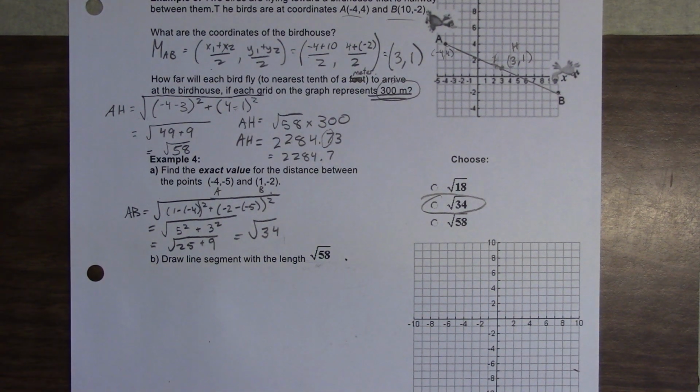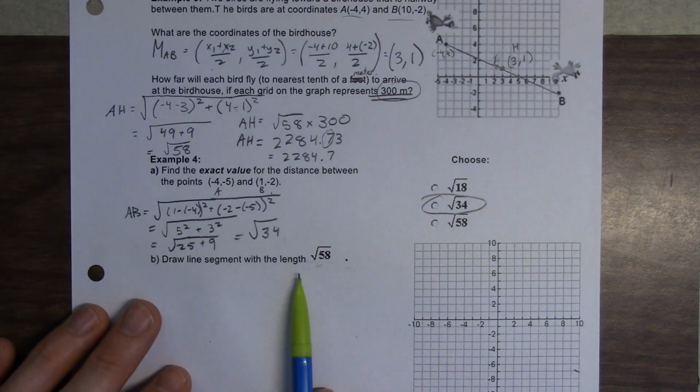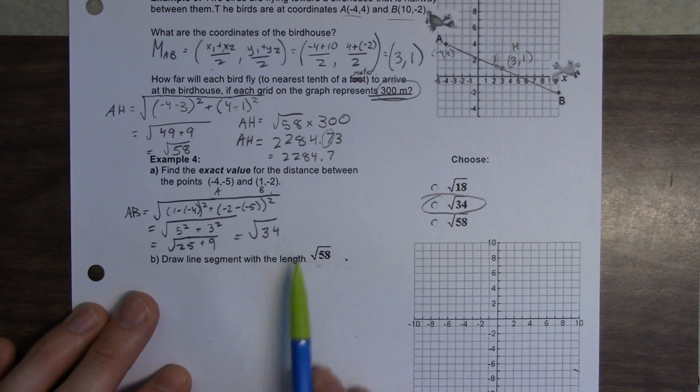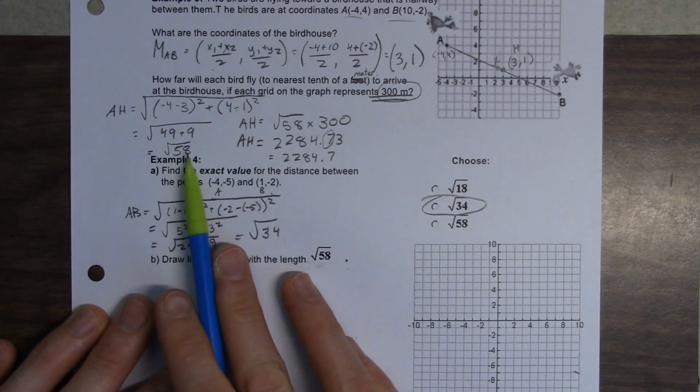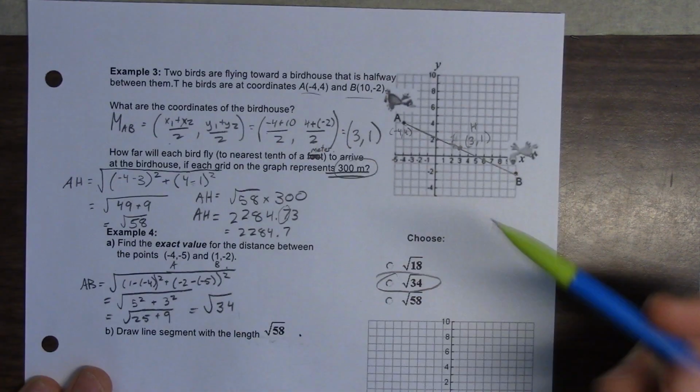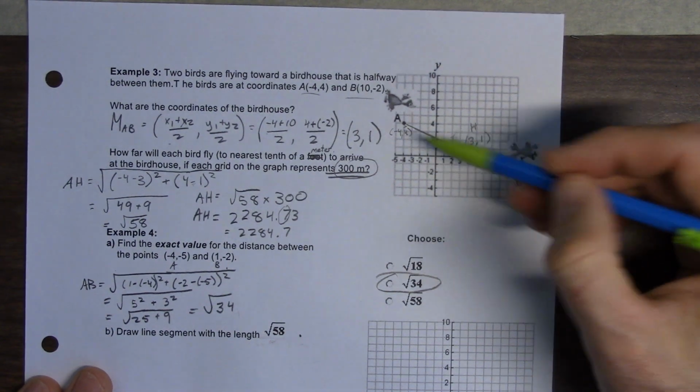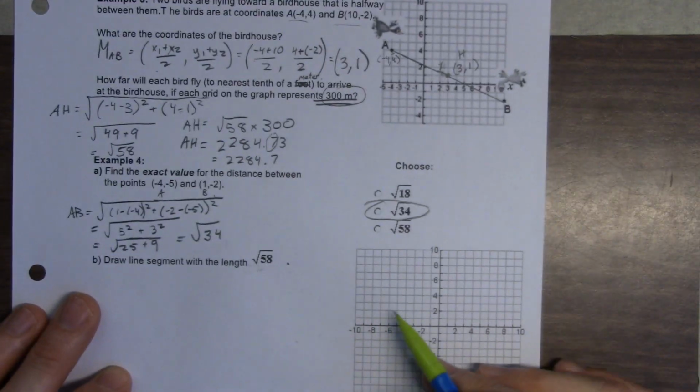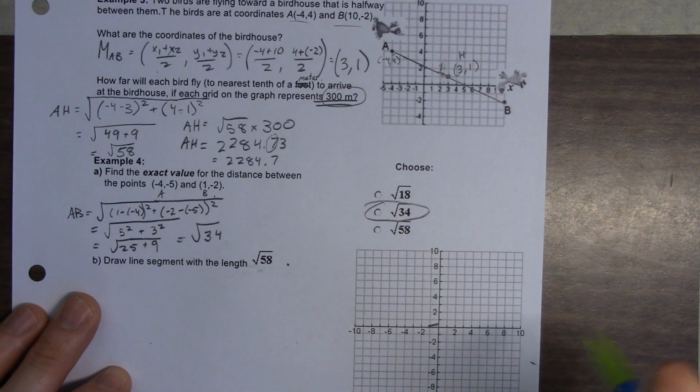Okay. Draw a line segment with length root 58. All right, well we just determined a line segment with root 58, which is A and H, these two lines. So I can just replot them here, right? So let's do that. Makes our life easy.